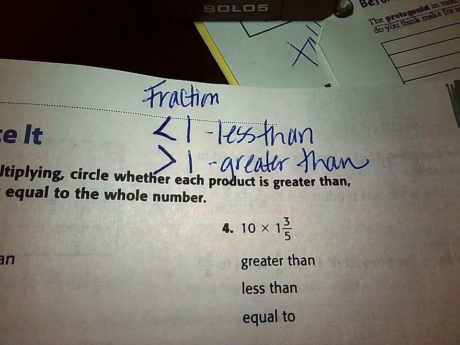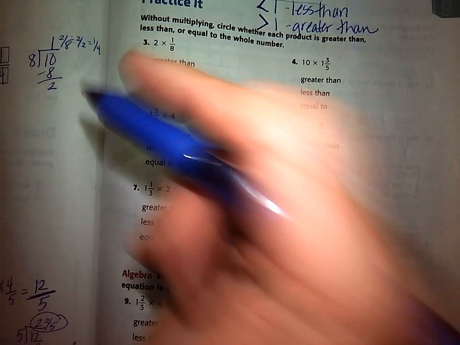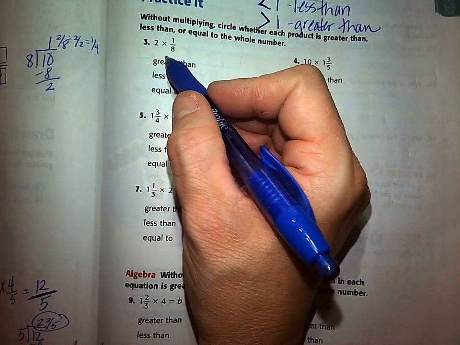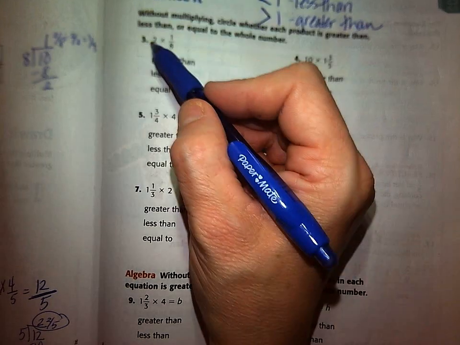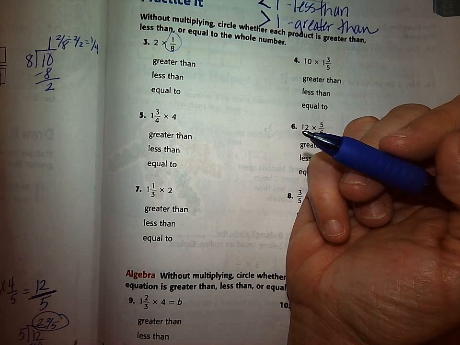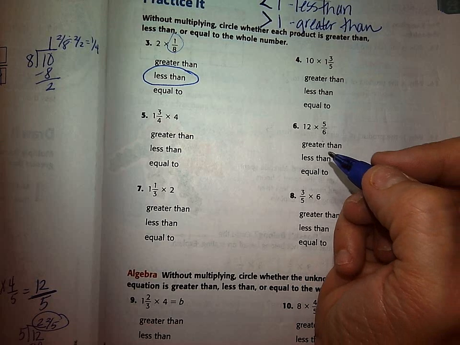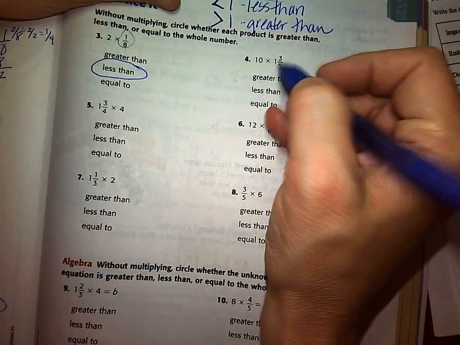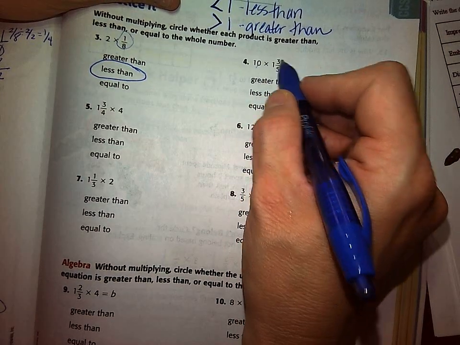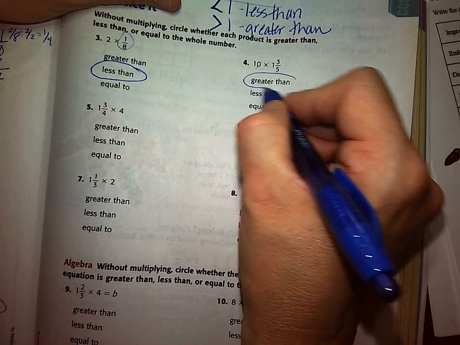So it says here, without multiplying, you guys, it's giving you permission to not do the work on this one. So without multiplying, tell me whether this product is going to be greater than, less than, or equal to the whole number. 2 times 1/8. Well, my fraction, is that less than 1 or greater than 1? Less than 1, so the product is going to be less than. Let's look at this one, number 4, 10 times 1 3/5. Ooh, that's greater than 1. I've got 1 and some extra, so my product is going to be greater than.